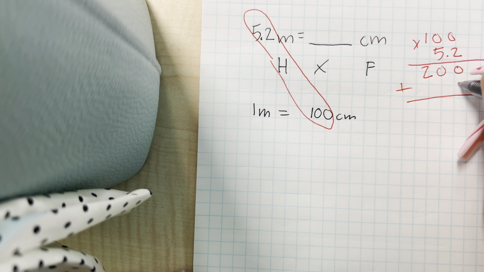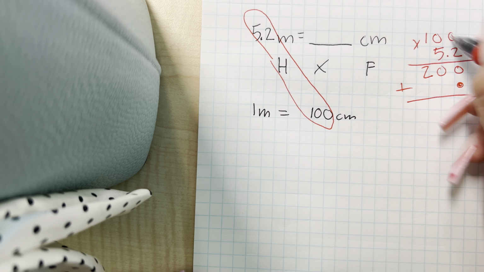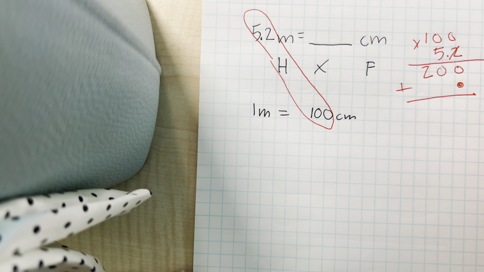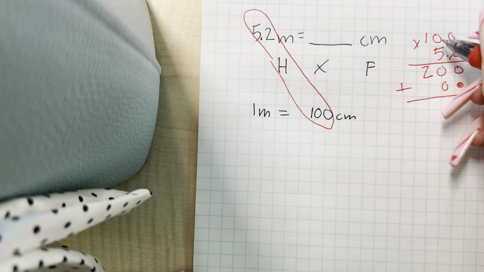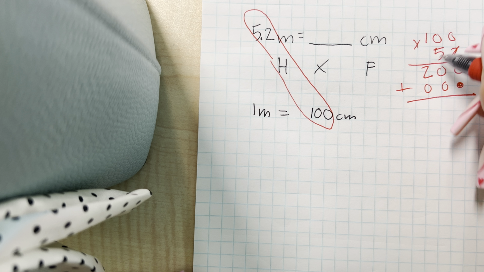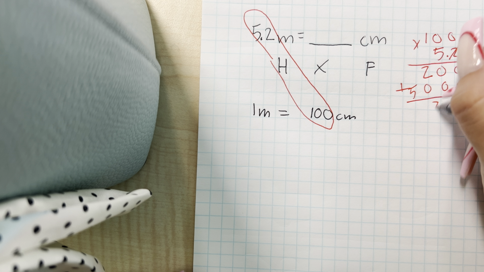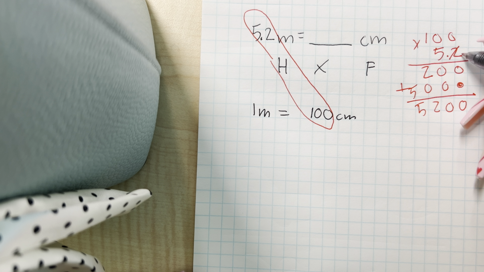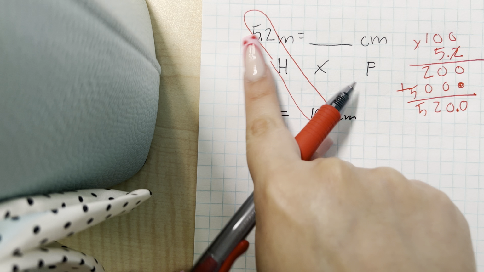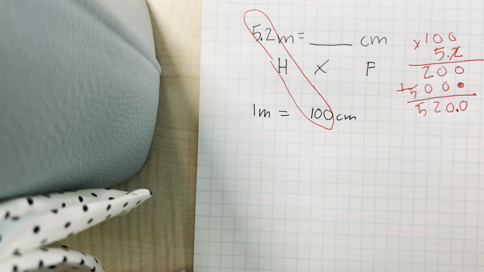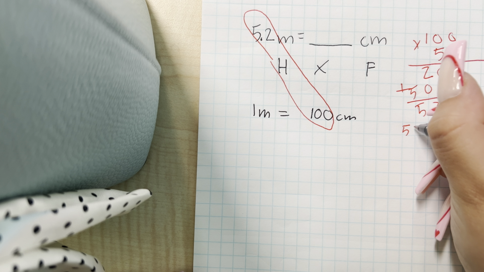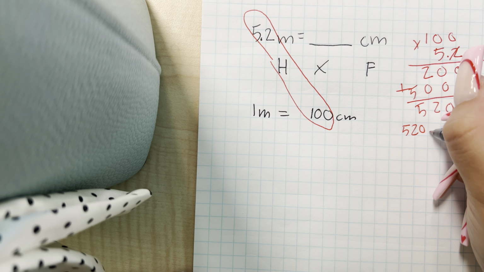Set up for addition. I've already multiplied my top numbers by the 2, so I'm done with it. 0 times 5 is 0. 0 times 5 is 0. And 1 times 5 is 5. Now I'm going to add. I have 0, 0, 2, and 5. I have 1 place value after the decimal, so that means I'm going to kick my decimal back in once. So that means in 5.2 meters, there are 520 centimeters.